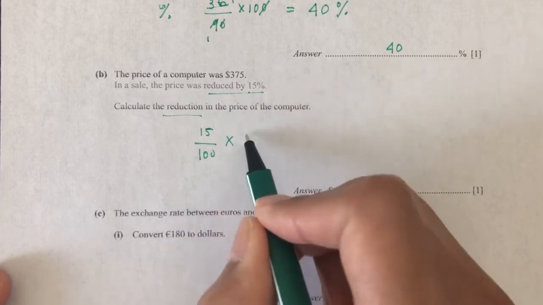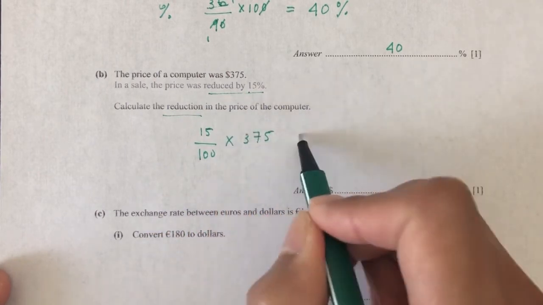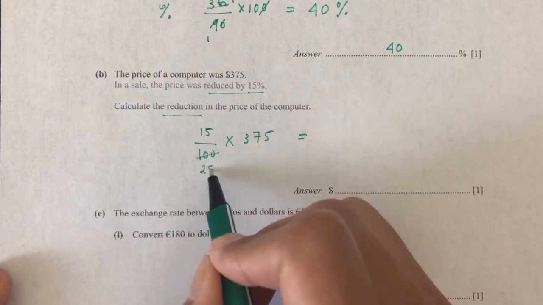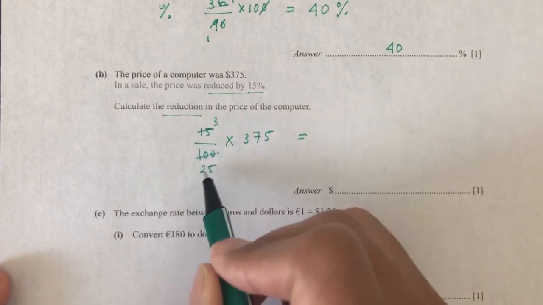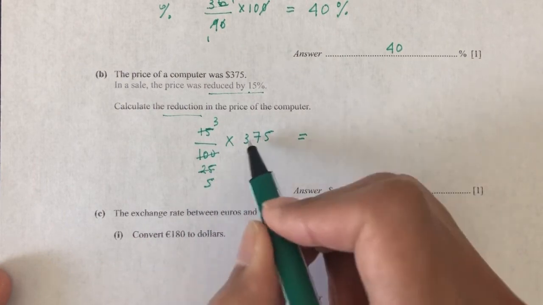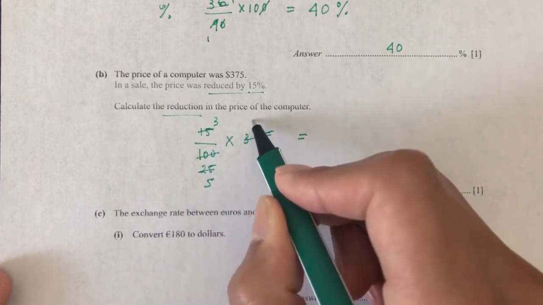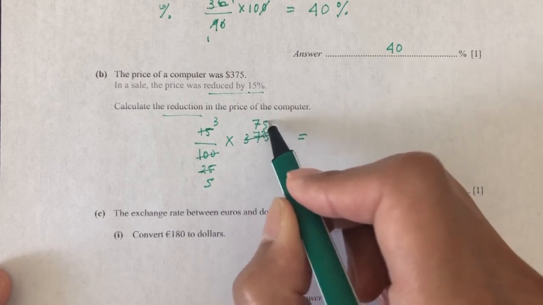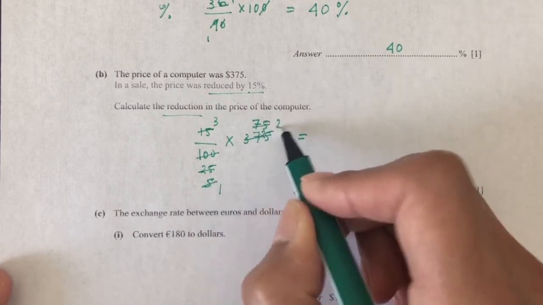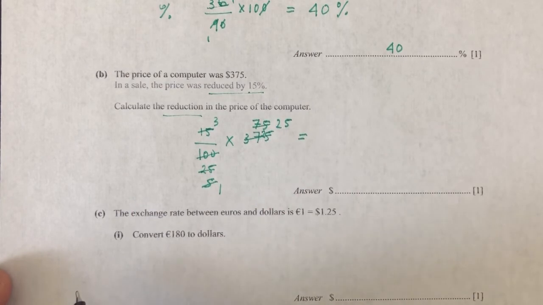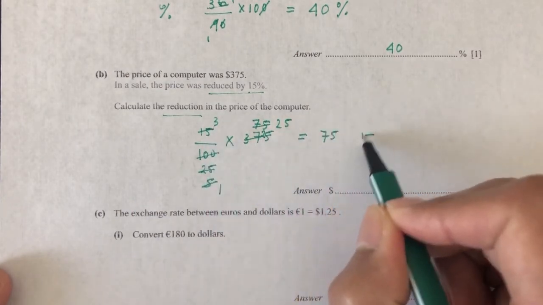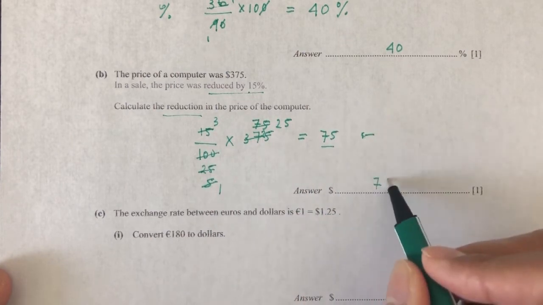times the price, which is $375. What will this give me? Divide by 5, we have 25, that will be 3. Divide by 5 again, we have 5, and that will be 7. 2 remaining will be 5. Divided by 5 again will be 25. So 3 times 25 will be 75. So the reduction in price was $75.